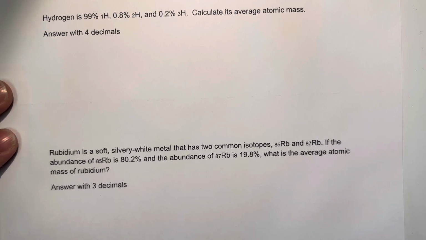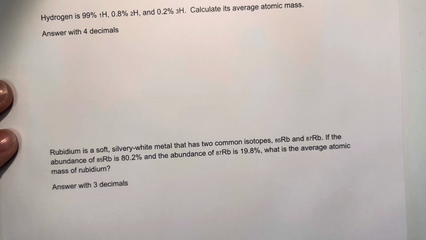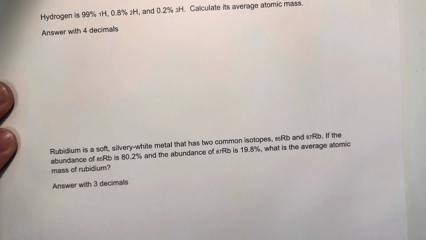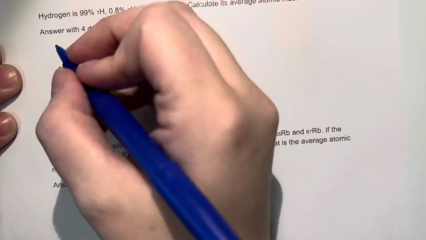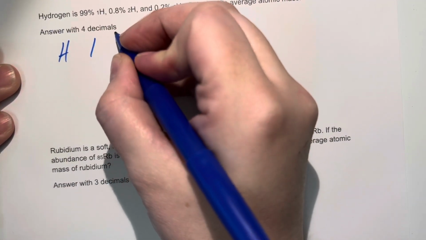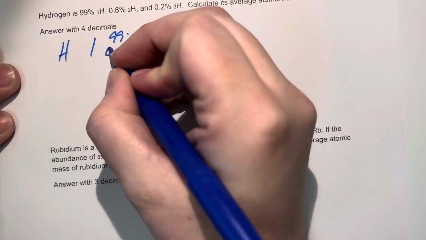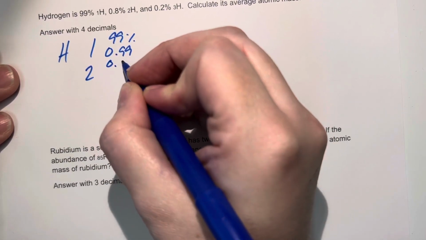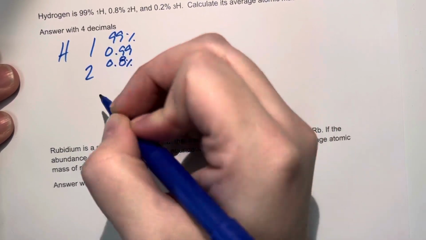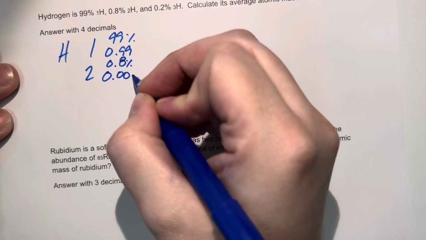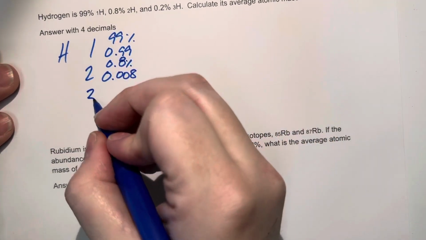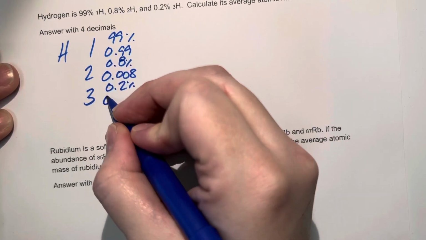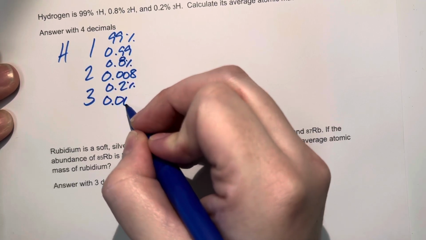Hydrogen 1 has an abundance of 99%. Hydrogen 2 has an abundance of 0.8%. Hydrogen 3 has an abundance of 0.2%. Calculate the average atomic mass using 4 decimals. So hydrogen 1 at 99%, moving the decimal over twice would be 0.99. Hydrogen 2 at 0.8% would give me 0.008 after I move the decimal over twice, and hydrogen 3 at 0.2% after I move the decimal over twice would give me 0.002.